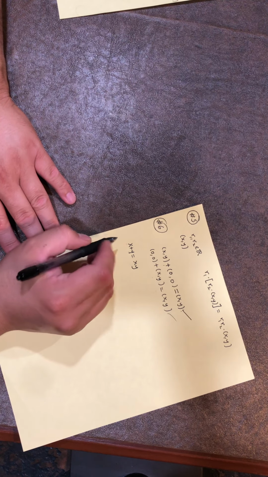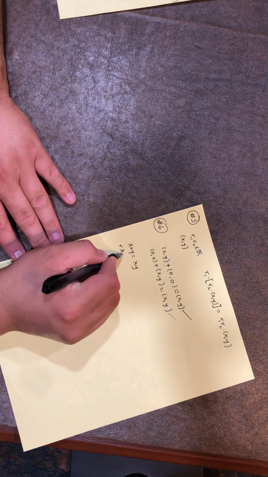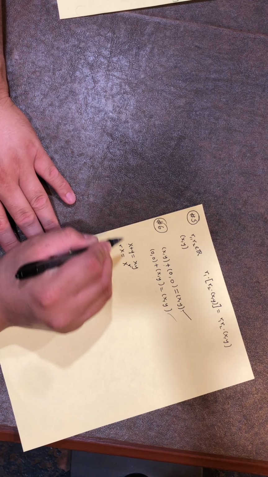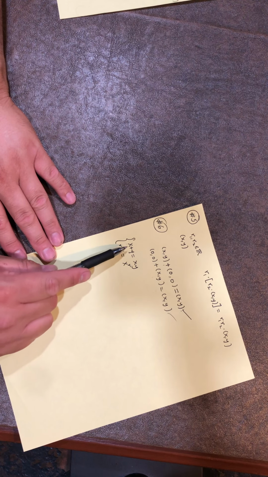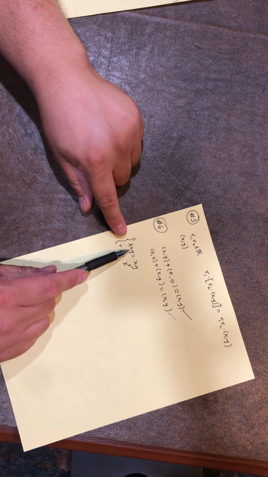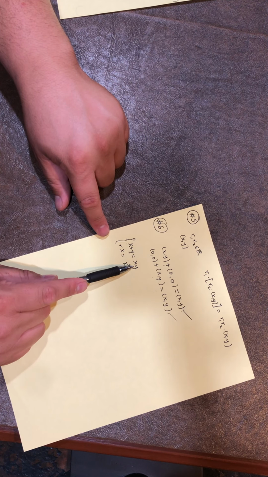And I'm defining the scalar multiplication to be x to the r. I can also define additional things like the vectors have to be positive and x cannot be 0. But for the purpose of this illustration, I just want to show you that I can define the addition as this multiplication.